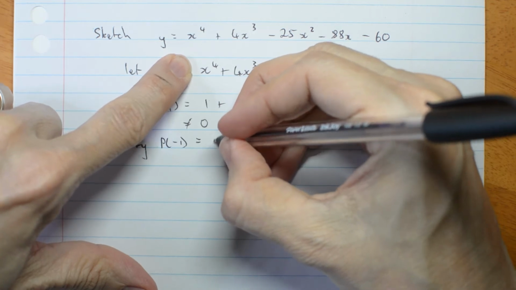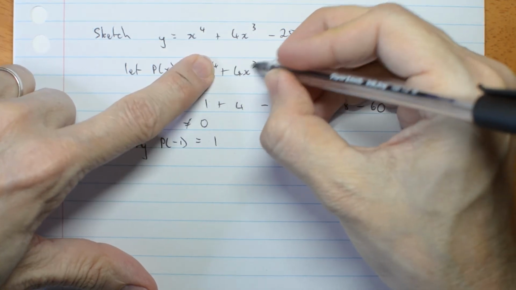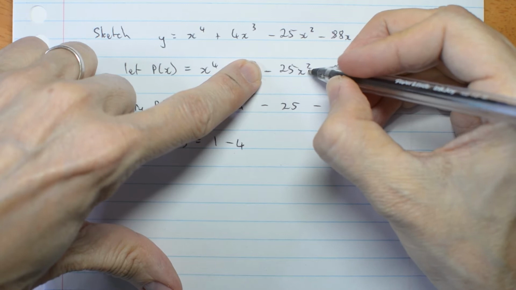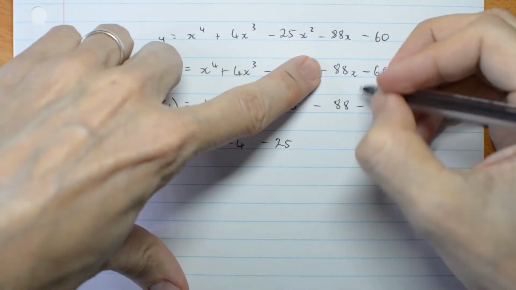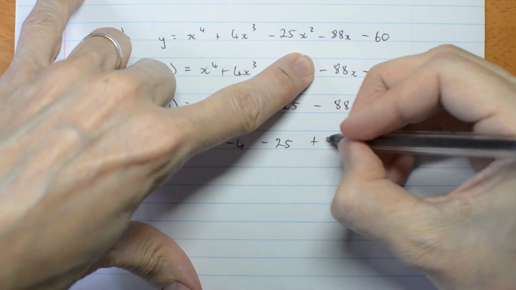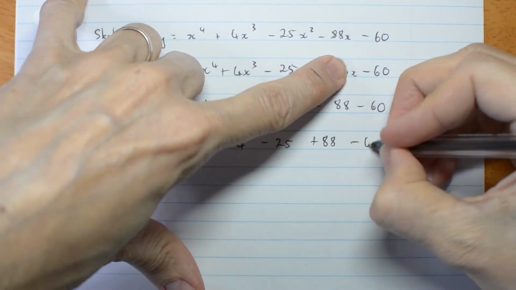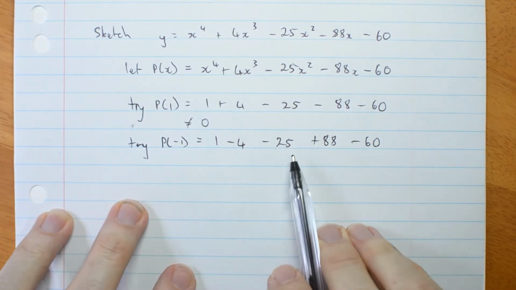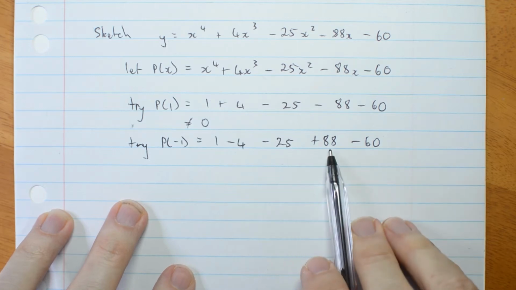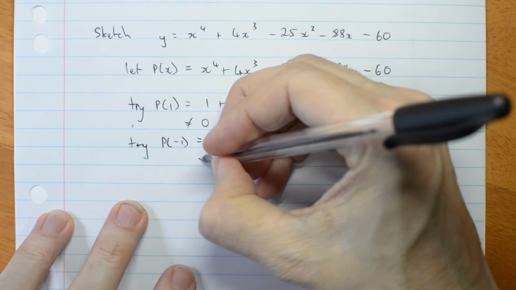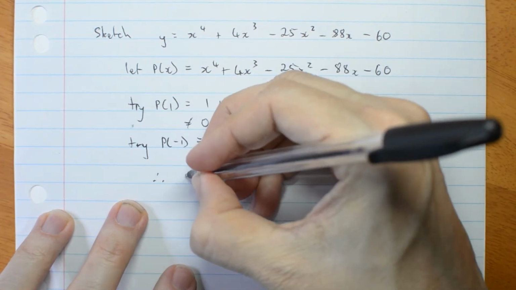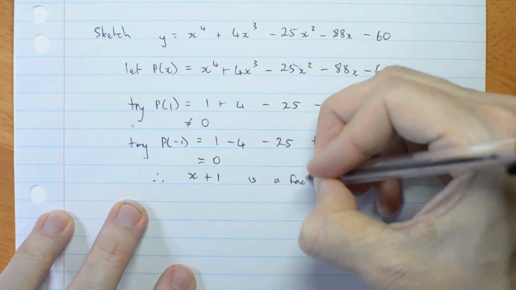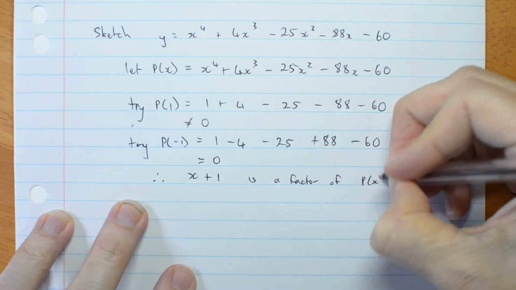Negative 1 to the fourth is positive 1. Negative 1 cubed is negative 1, so that's minus 4. Negative 1 squared is positive 1, so that's minus 25. 88 times negative 1, I'm going to change the sign and make it plus 88. Take away 60. Carefully. 1 take 4 is negative 3. Take 25 is negative 28. Plus 88 is 60. Take 60 is 0. Good. That means x minus negative 1, which is x plus 1, is a factor of p of x.